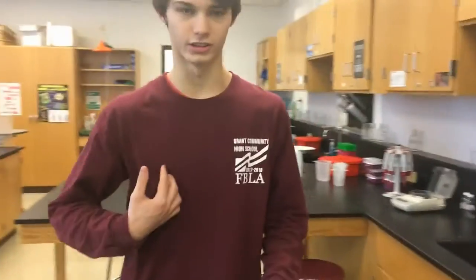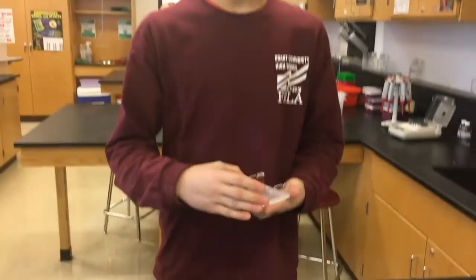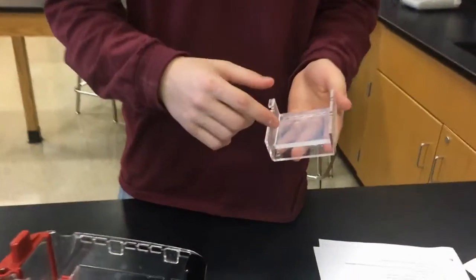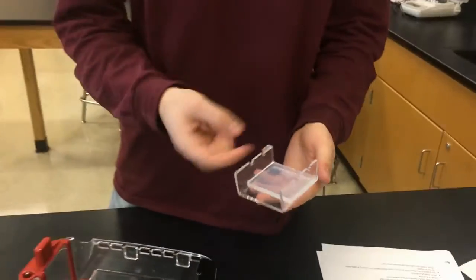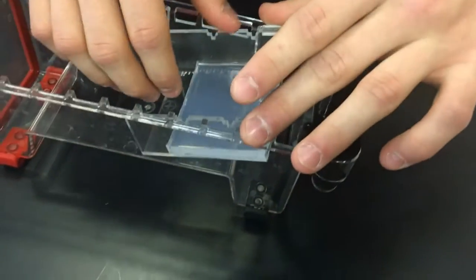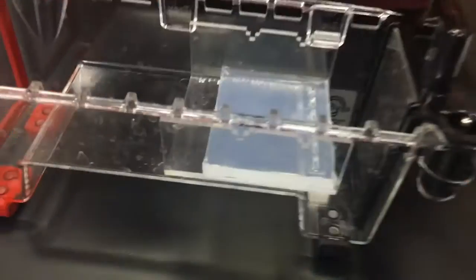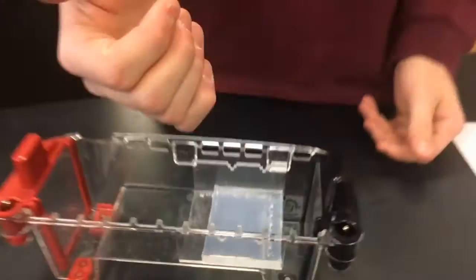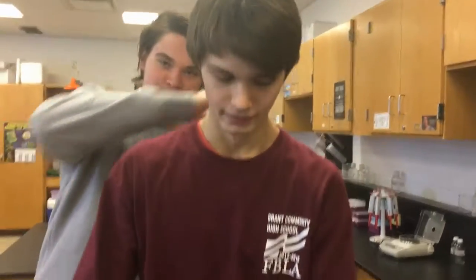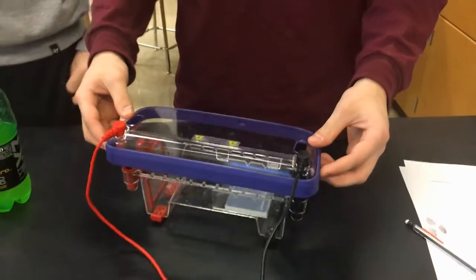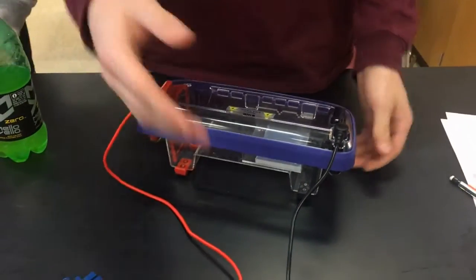Alright, for right now I'm going to show you how we run our restriction enzymes. You take your pre-made agarose gel and you put it in the chamber, keeping the negative side on the top. You're going to insert it into your electrophoresis chamber and load your DNA inside of it. And then you're going to put this on top and plug these in.